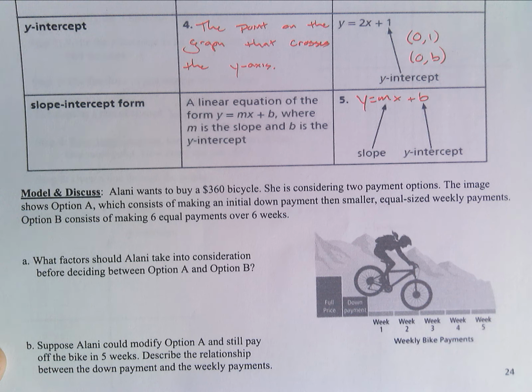Well, option A has a down payment and then smaller, equally sized weekly payments. So if Alani can afford to make a larger down payment, then those weekly payments are much smaller and more affordable. But what if Alani can't afford that larger down payment? Then perhaps option B is the choice for her. She makes 6 equal payments. So they are a little bit larger than the equally sized weekly payments in option A, but she doesn't have to do that down payment at the beginning.